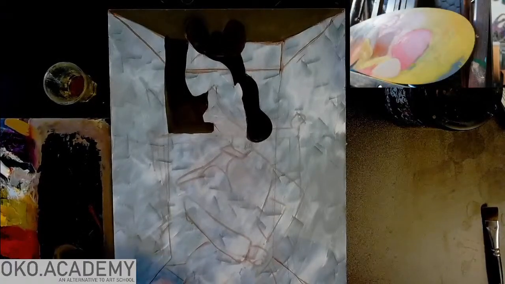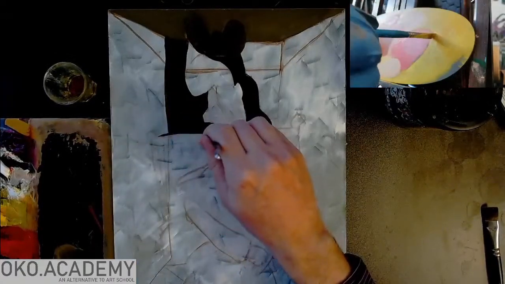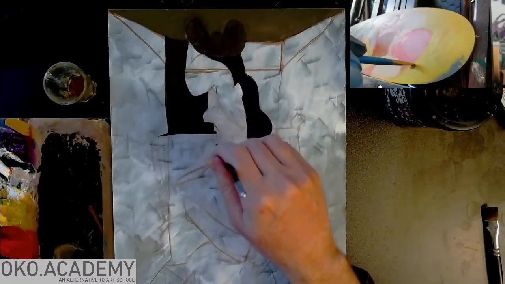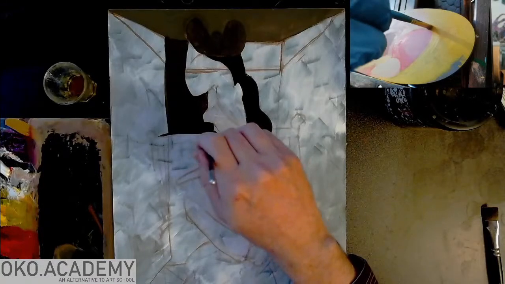So I'm just darkening up this background at this point, because it's going to pop the space forward. And oftentimes in painting, we're thinking about pushing space back and pulling things forward in space. That's essentially what we're doing. We're taking the three-dimensional world, we're flattening it onto a two-dimensional surface, and we're playing around with illusion.